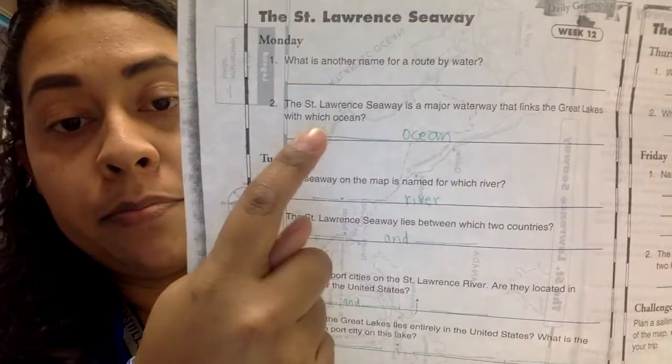So you need to write the blank ocean. Well, don't write the blank ocean, but fill in the answer. Okay, so just like this on my paper. Oops. So fill in the blank ocean. Tuesday number 2. The seaway on the map is named for which river?